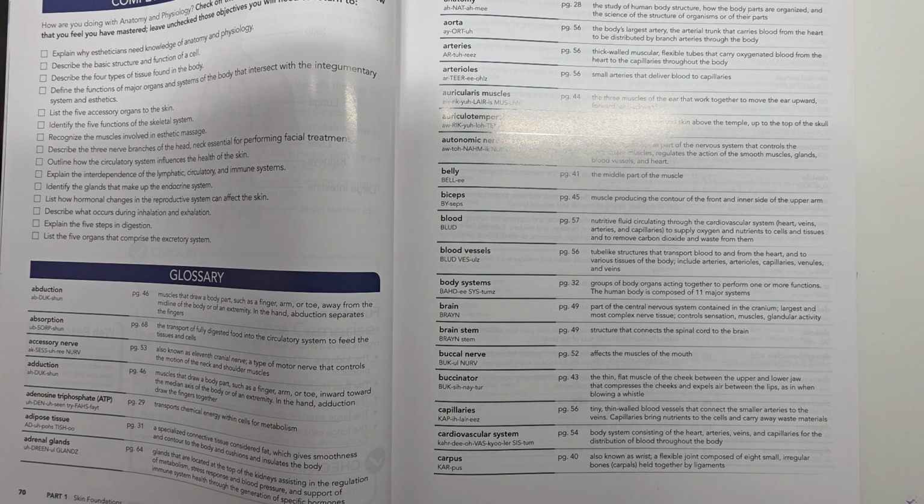Buccal nerve affects the muscles of the mouth. Buccinator, the thin flat muscle of the cheek between the upper and lower jaw, that compresses the cheeks and expels air between the lips, as in when blowing a whistle.